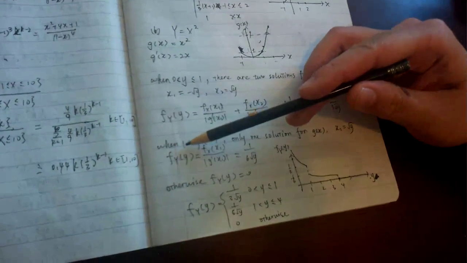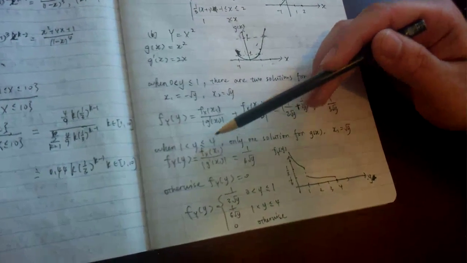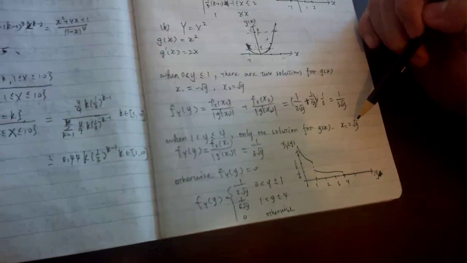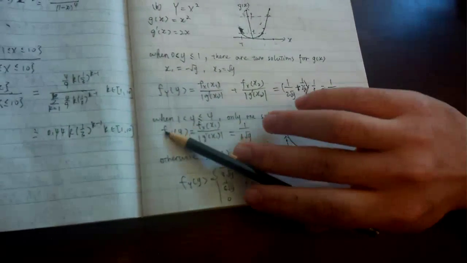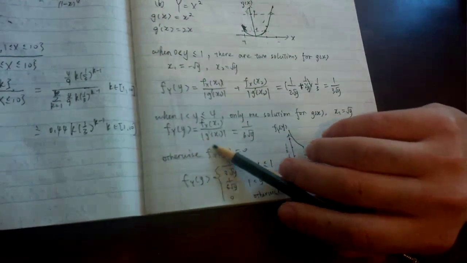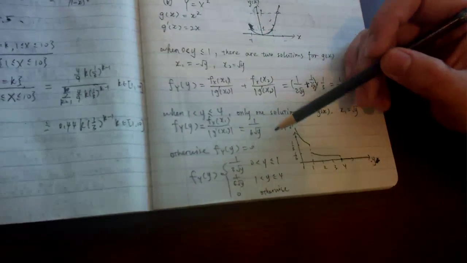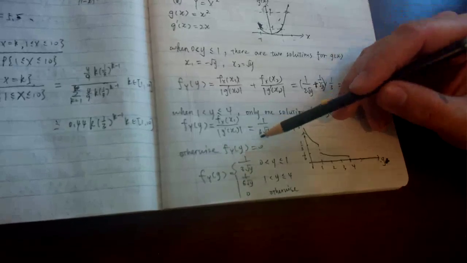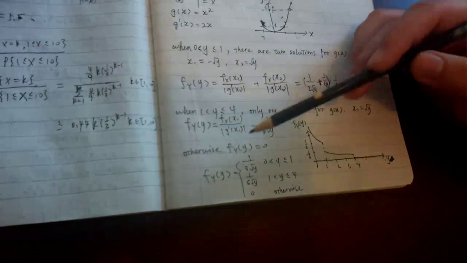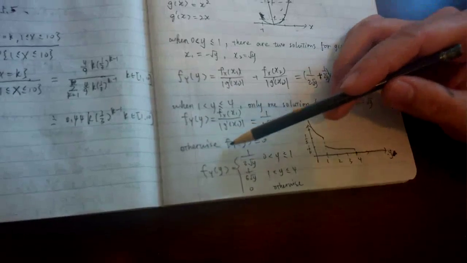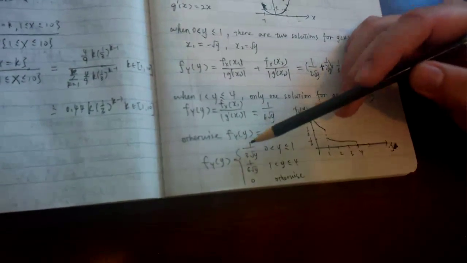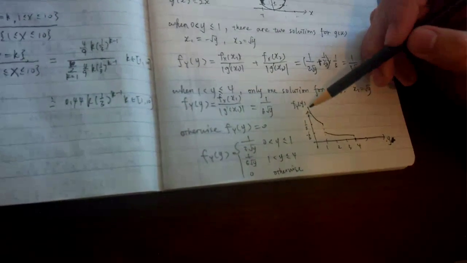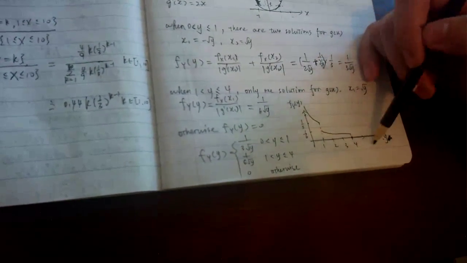When y is greater than 1 and less than or equal to 4, there is only one solution for g of x, x equals root y. So we use this formula. We get the PDF in this range, and it's 1 over 6 root y. Otherwise the PDF of y is 0. So we draw this picture. We draw the function. It's also 3 parts.